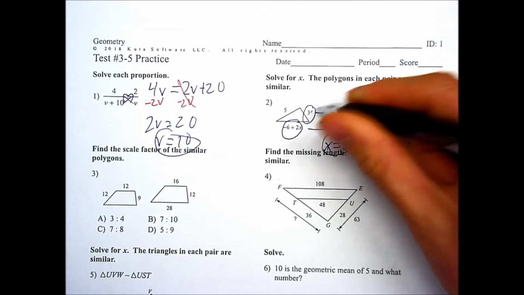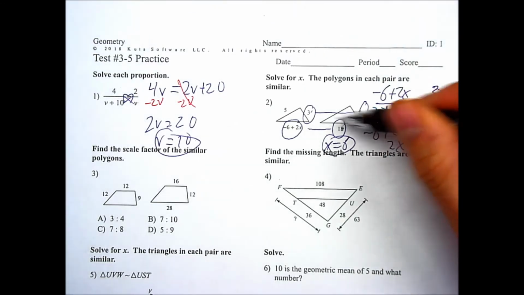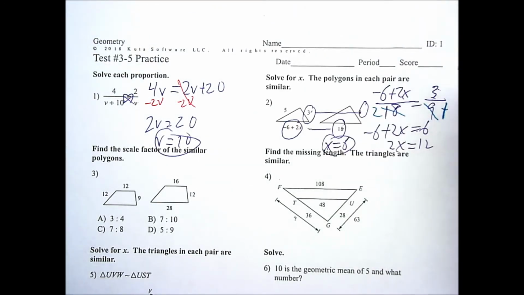Again, if this isn't an integer multiple here, where 3 triples to become 9, you will have to set up the proportion like this. If it is an integer multiple, feel free to divide 18 by 3 and just set this -6 plus 2x equals 6.